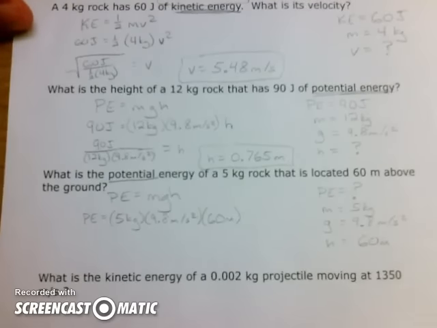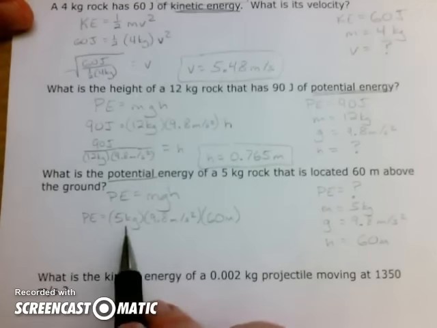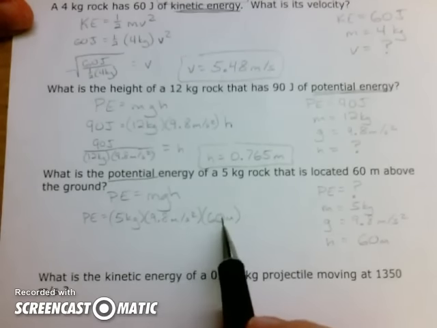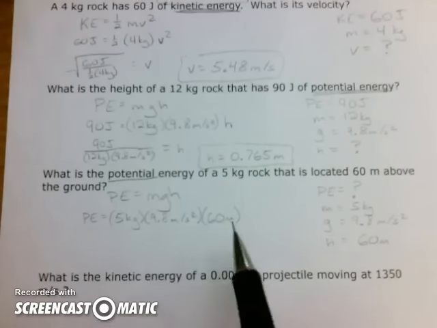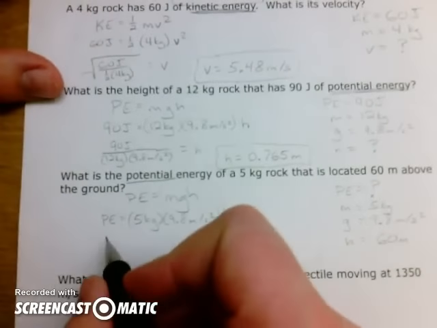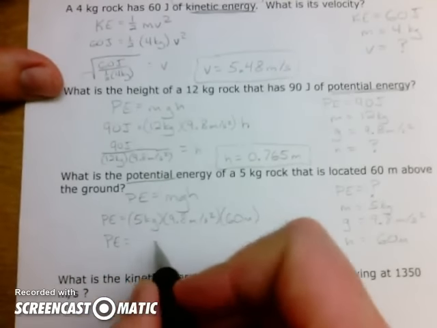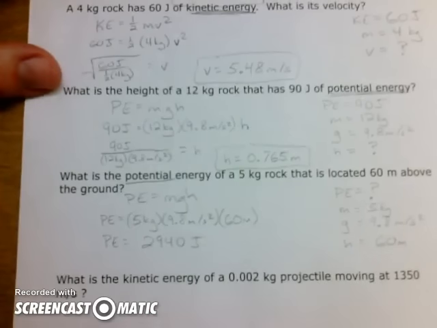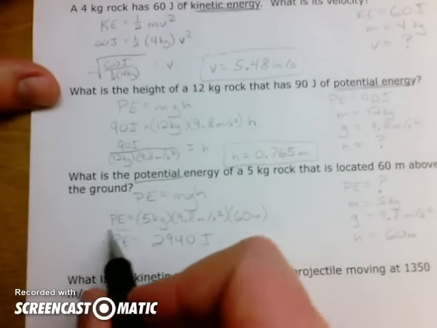Okay, back from our little break. Mass entered, gravity entered, height entered. So you do 5 times 9.8 times 60, and it's 2,940. All right, there's your answer.